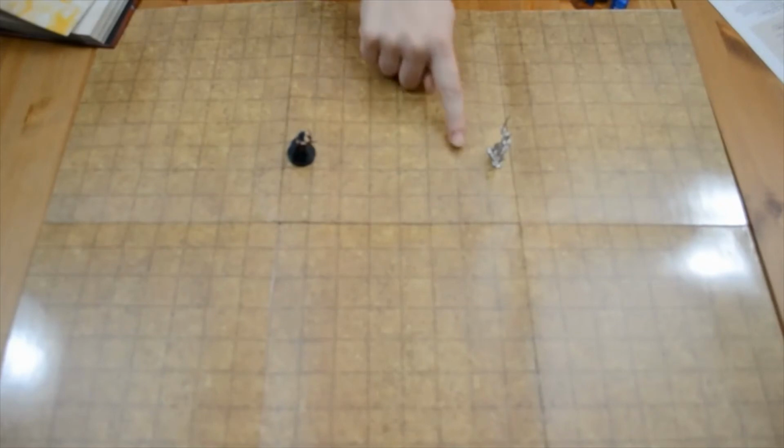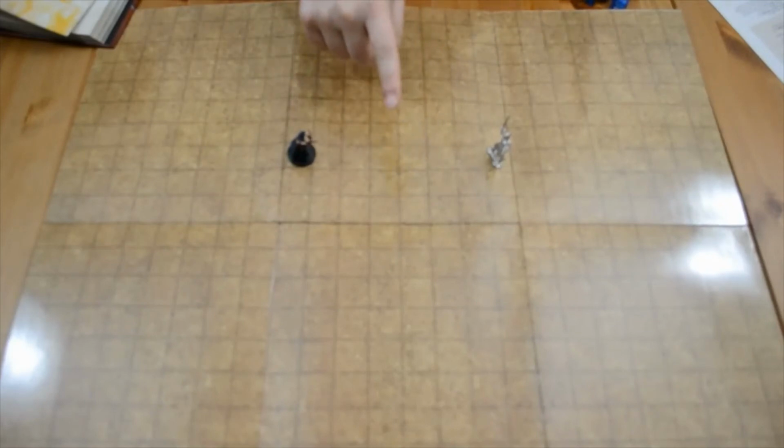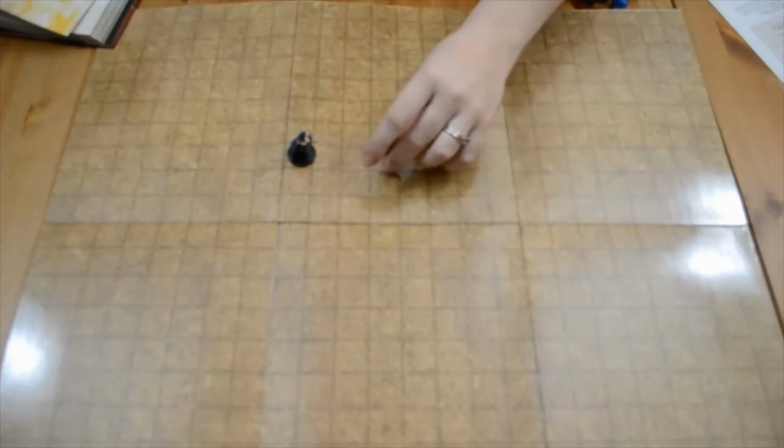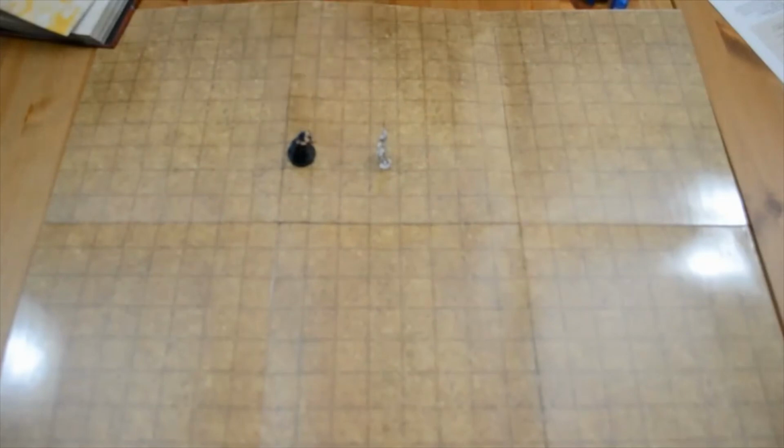So, obviously, 5, 10, 15, he's not within range, so we're going to have to move 5, 10, 15, perfect, and then he has to make another dexterity saving throw. If he fails, they take 3d6, or half as much if they succeed.